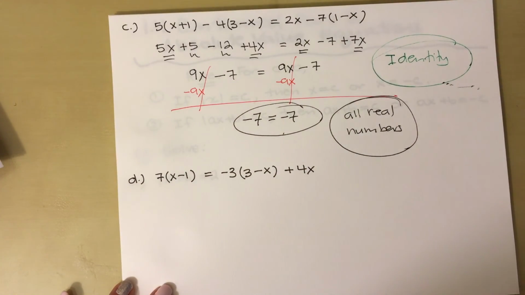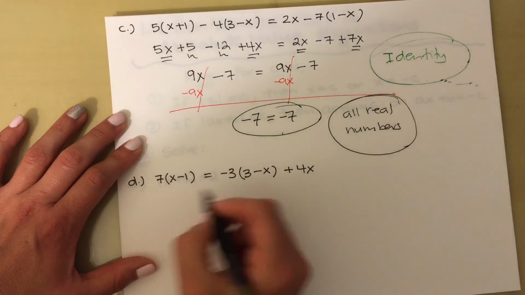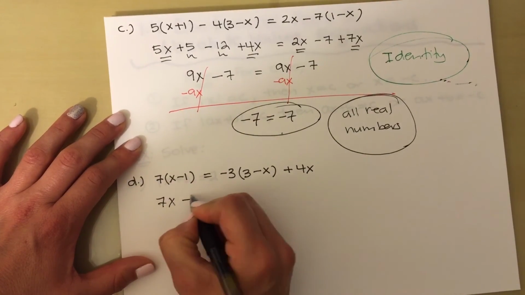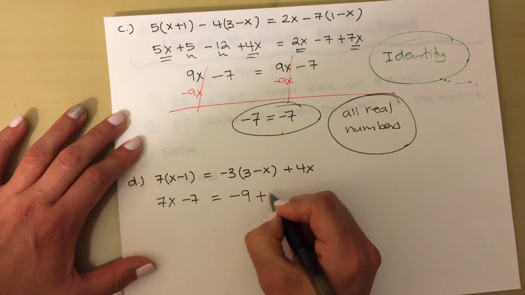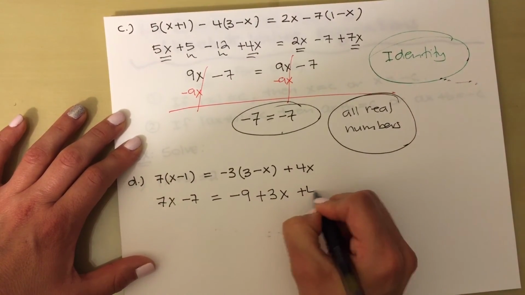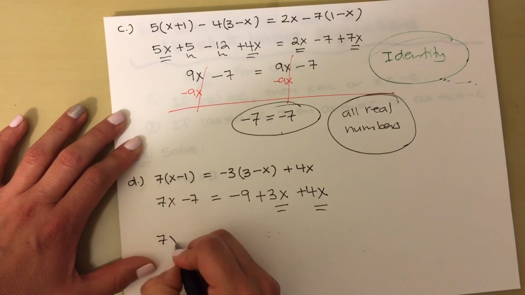Last example. Start with the distributive property for the first step. Combine like terms.